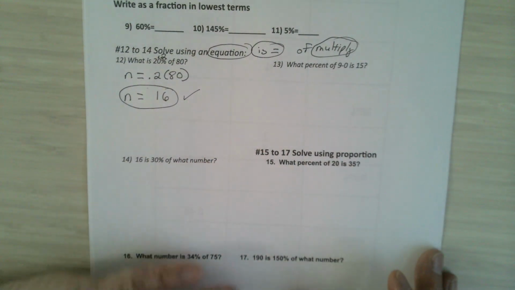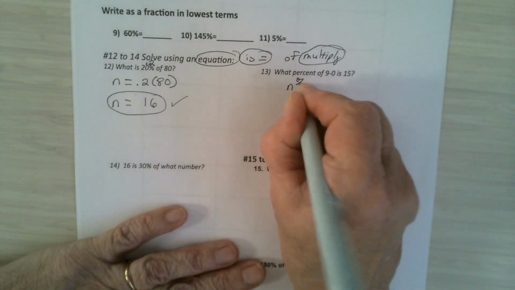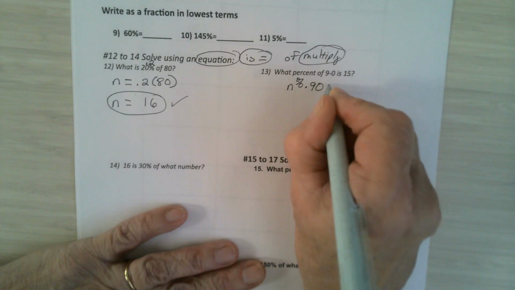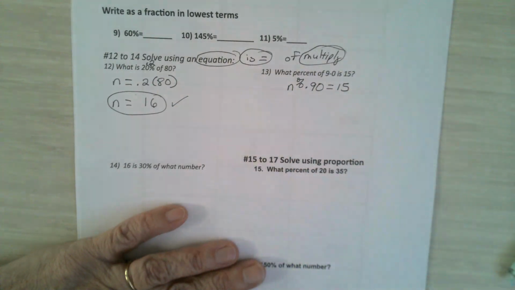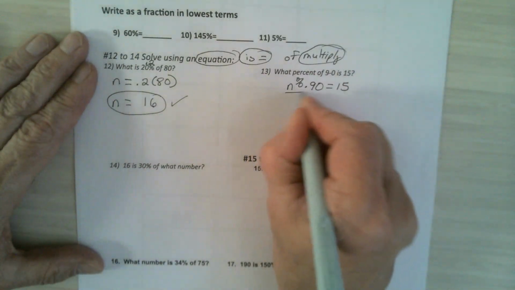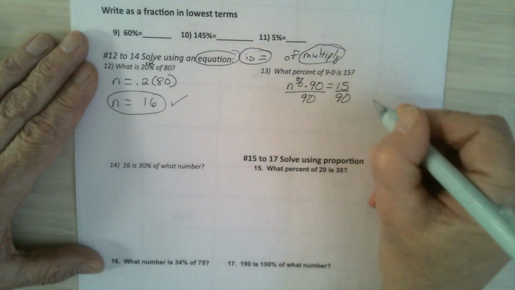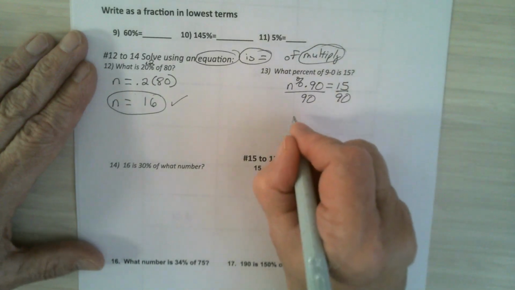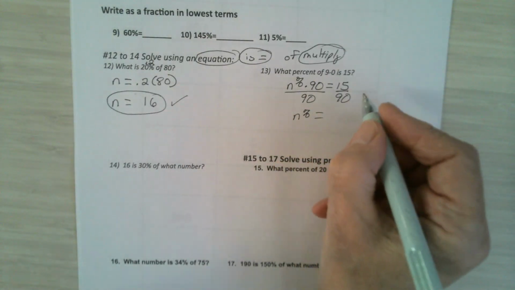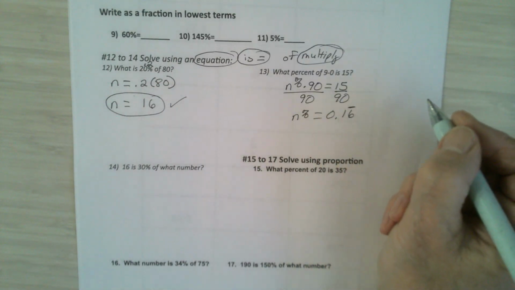Number 13, what percent? So I'm going to have n percent of means times, that's a 90, not a 9, dash, is means equals 15. Okay, so I'm going to divide both sides by 90, show the division. That's a point, this is a point, and then you get your answer, n percent, 15 divided by 90, 0.16 with the 6 repeating.